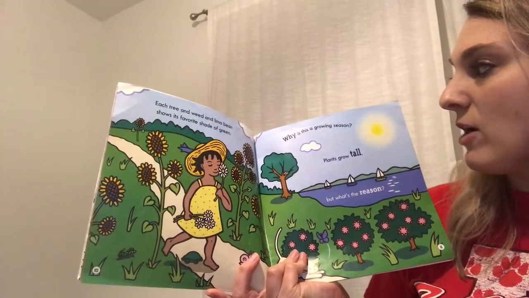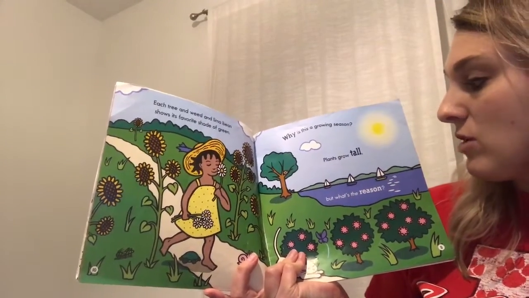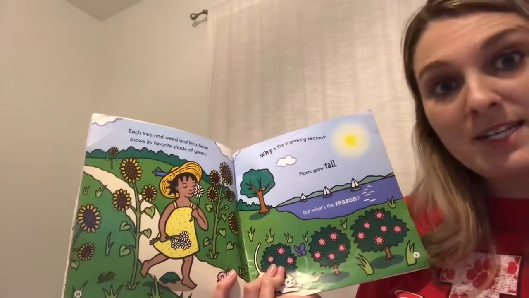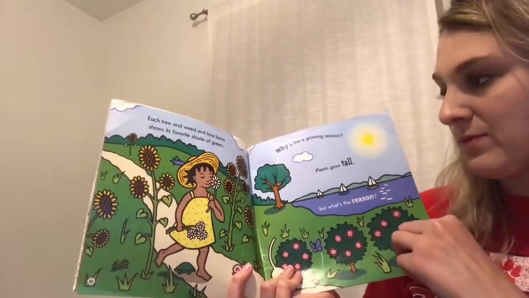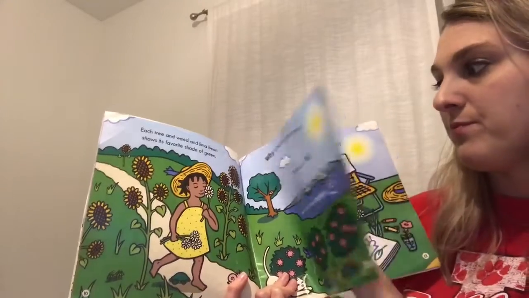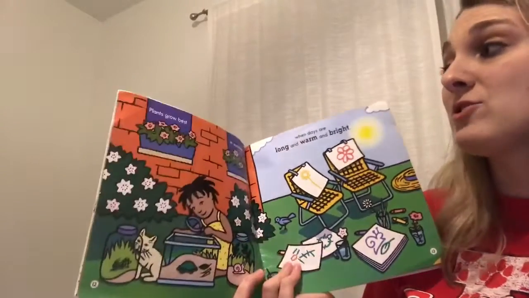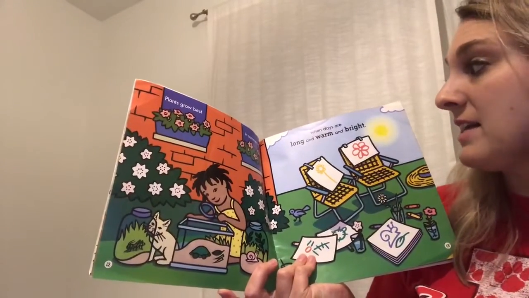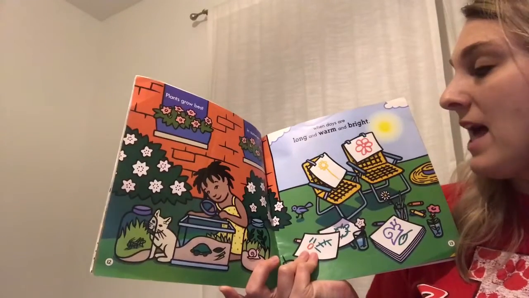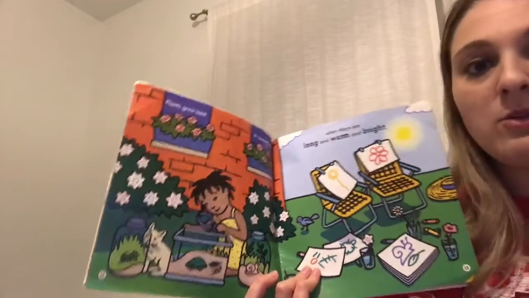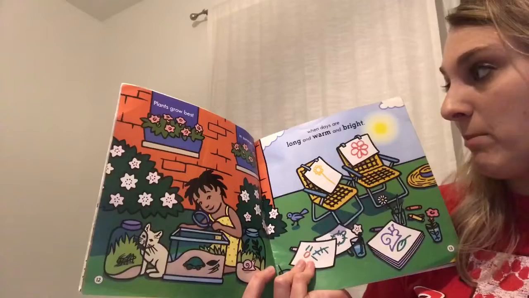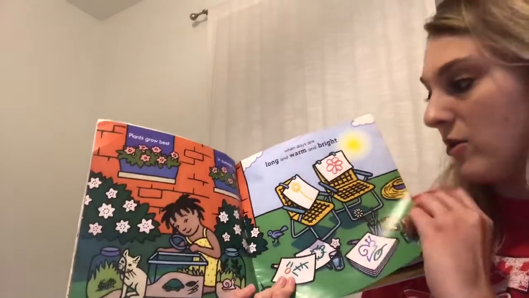Why is this a growing season? Plants grow tall, but what's the reason? Why are they growing tall? Plants grow best in summer light when days are long and warm and bright. So summer days are long and warm and bright, and they help the plants to grow.